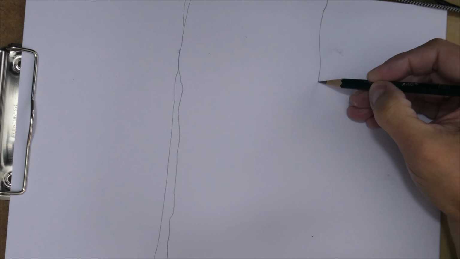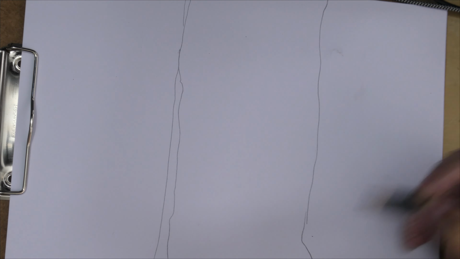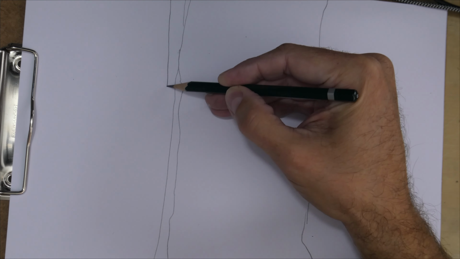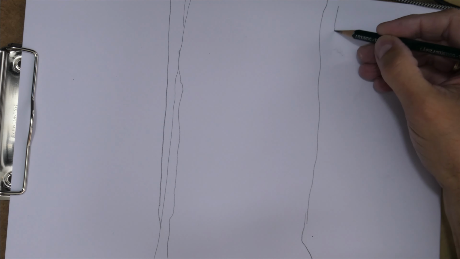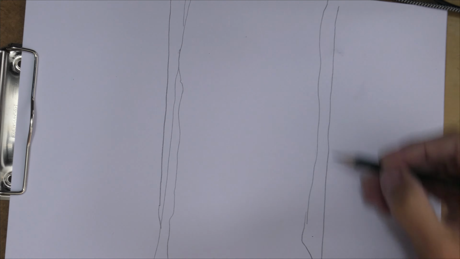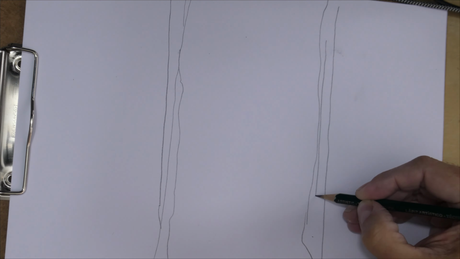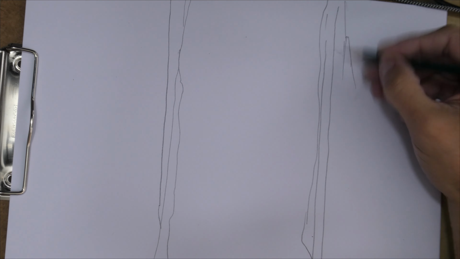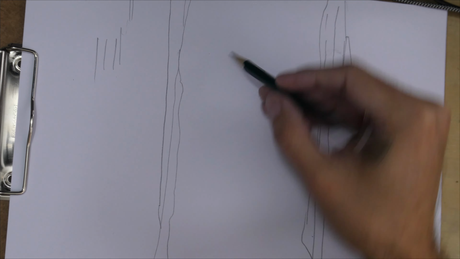First, I'll make the two sides of this broken door, only to give me some place, some references to draw my portrait.